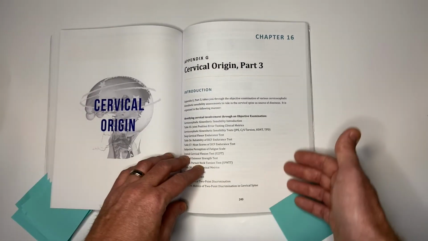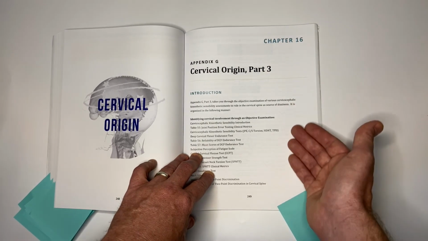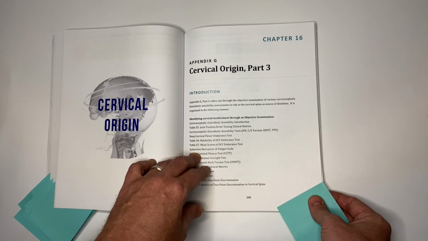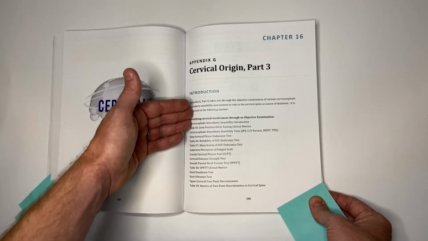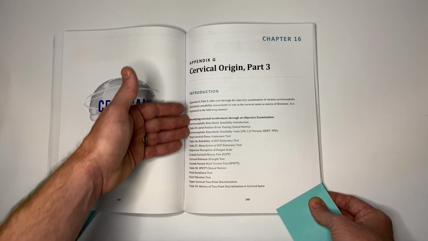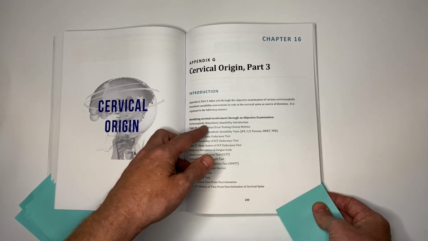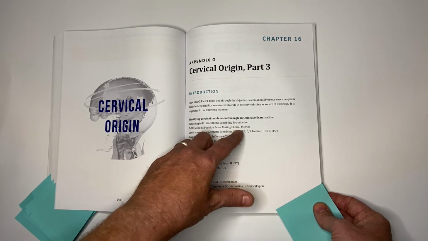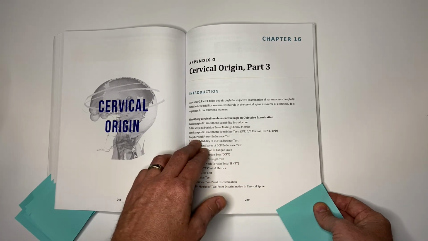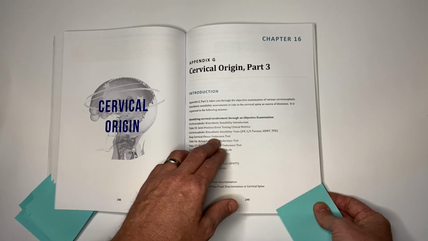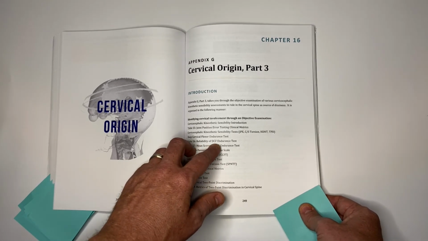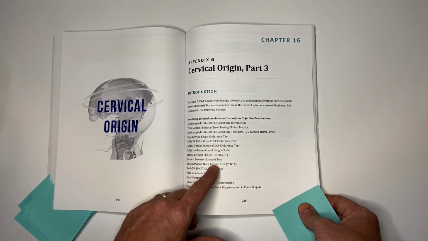Chapter 16 goes into even more depth. This is part 3 of cervical origin, taking us through cervicocephalic kinesthetic sensibility assessments to rule in the cervical spine as a source of dizziness. It is organized in the following manner, looking at cervicocephalic kinesthetic sensibility, introductory tests, joint position error testing, going into deep cervical flexor endurance testing, including the reliability and scores and all the metrics associated with these conditions.